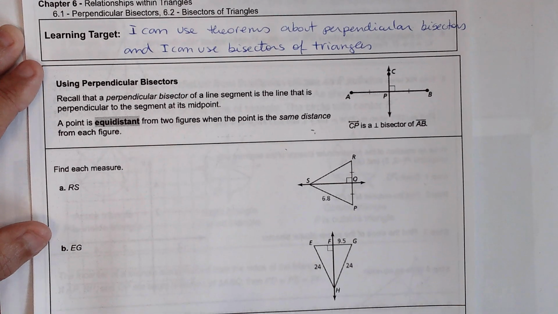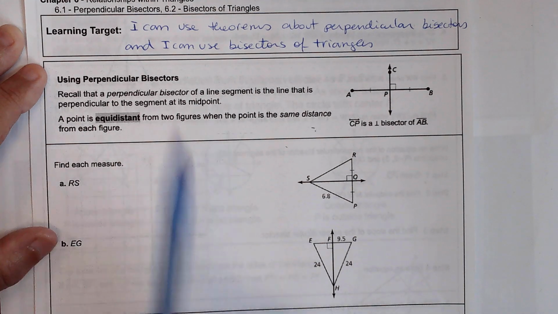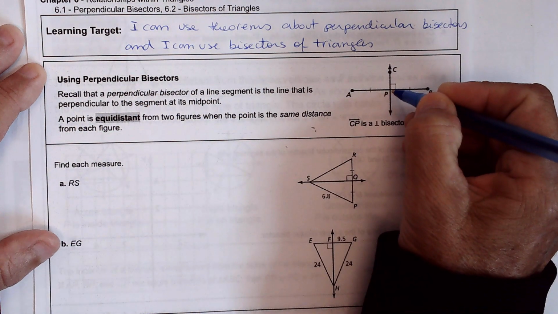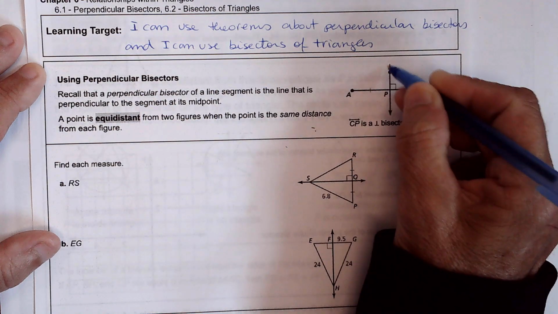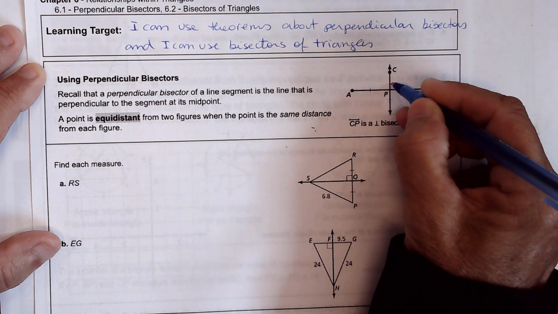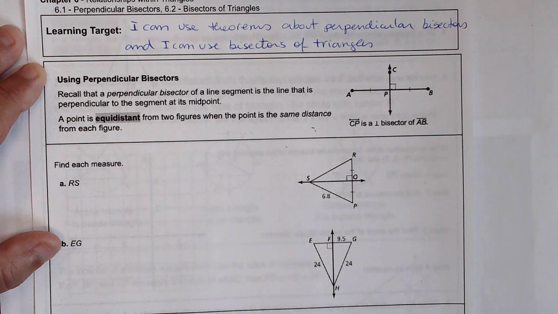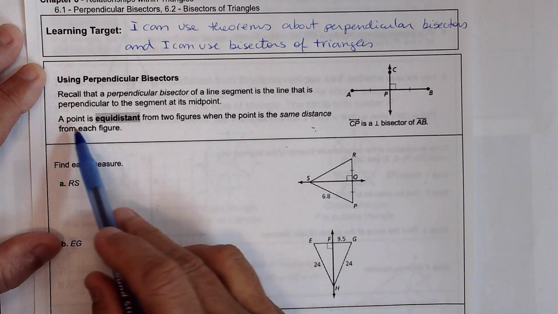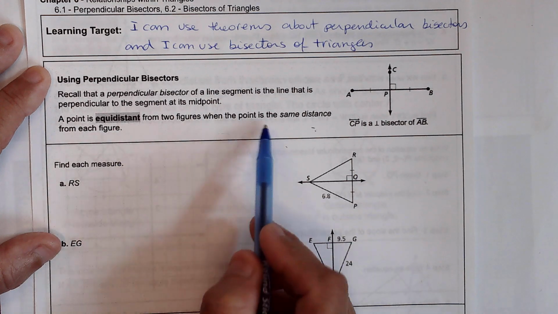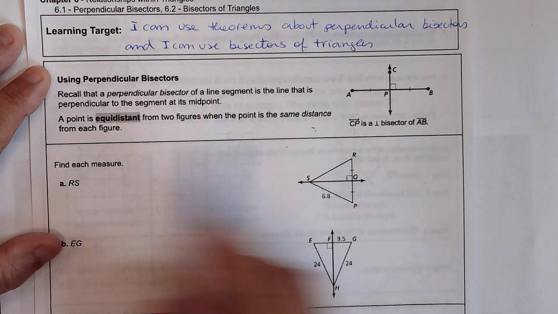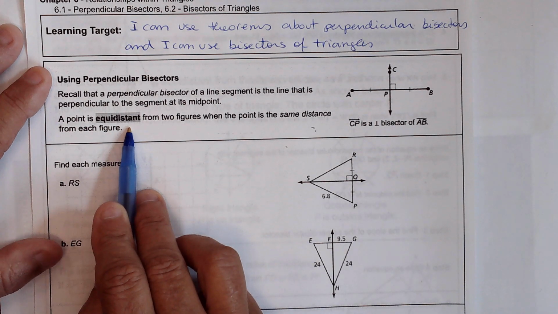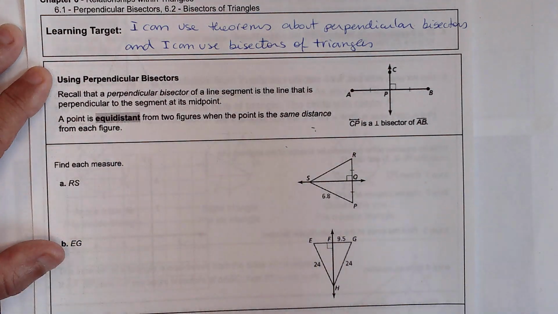So the perpendicular bisector, recall that a perpendicular bisector of a line is a line that splits that segment into two equal parts, right? And it also creates a 90-degree angle, okay? So a point is equidistant from two figures when the point is the same distance from each figure. Equidistant is a word that you had to do for your vocabulary, so that just means same distance, okay?